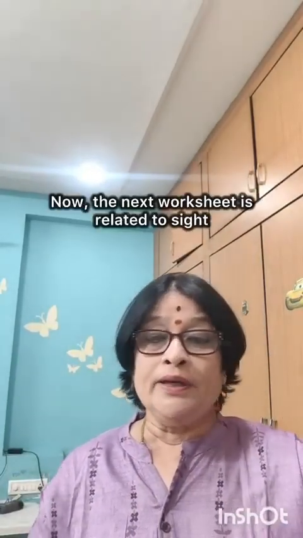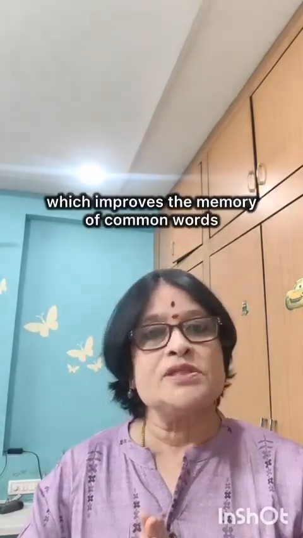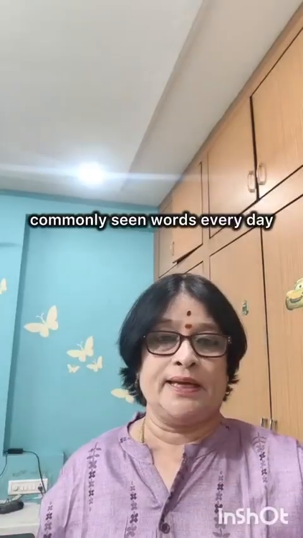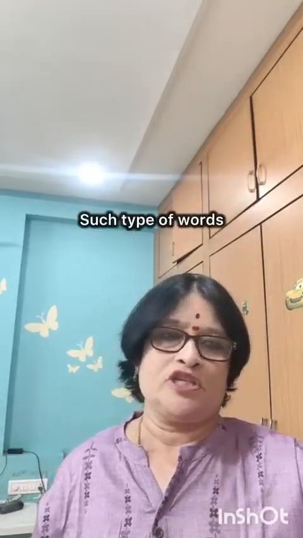Now the next worksheet is related to sight words, which improves the memory of common words, commonly seen words every day. A, N, D, and, T, H, E, the. Such types of words.